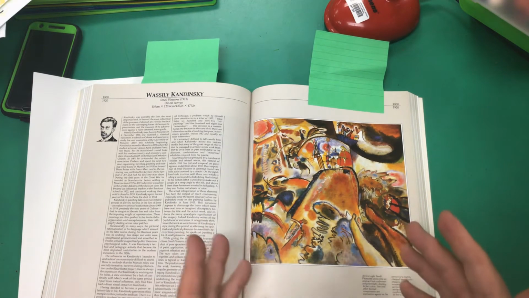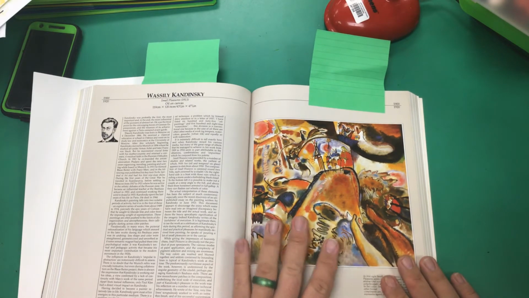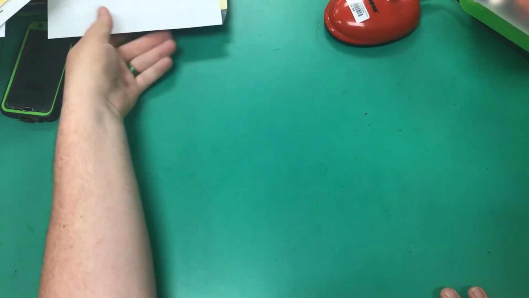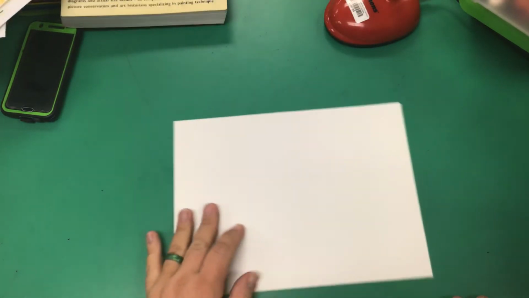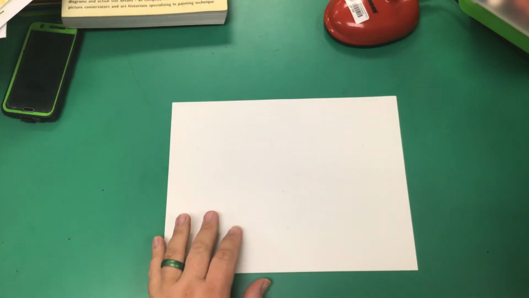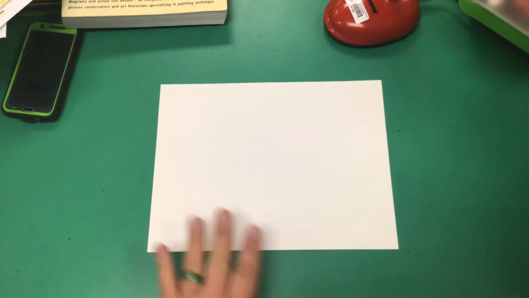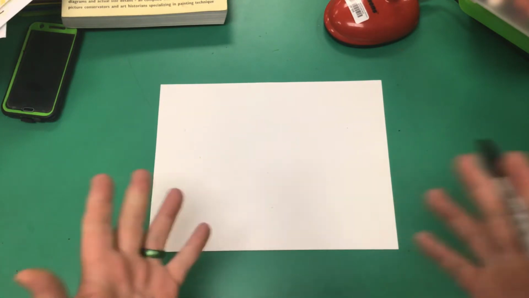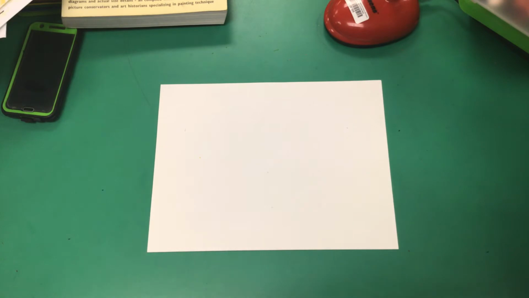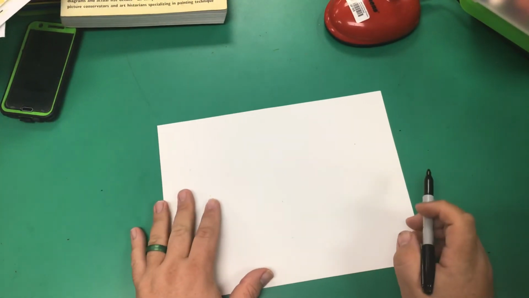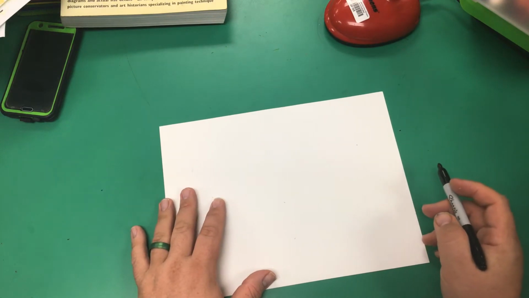So last week we created a Kandinsky-inspired work of art that had a strong focal point. This week we are going to be creating a Kandinsky-inspired work that has a focal point that is a cartoon character. I'm doing all cartoon characters this week with my classes. So this week you are going to be creating a Kandinsky cartoon character.